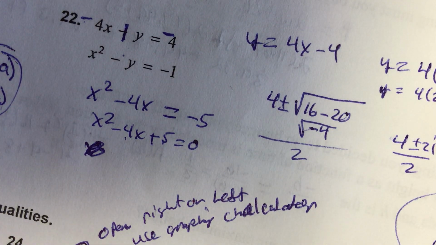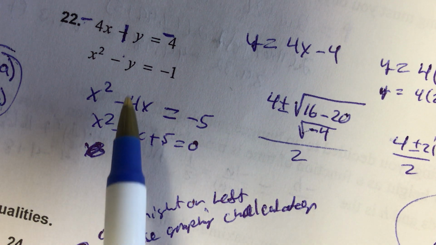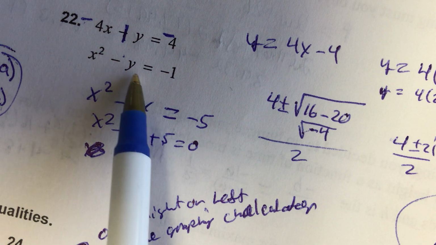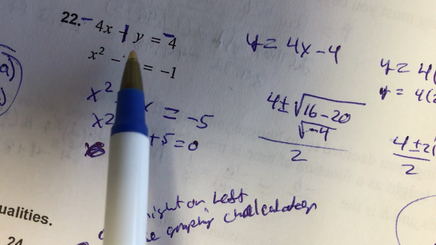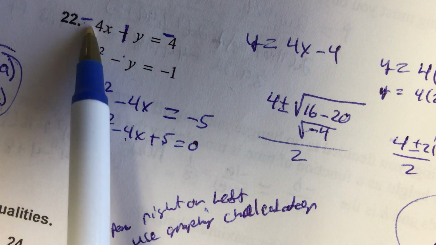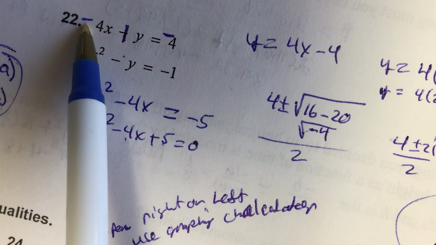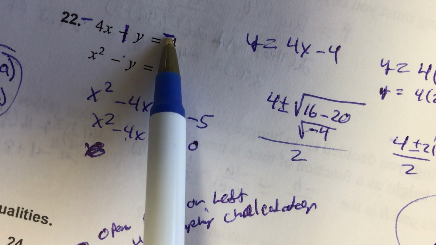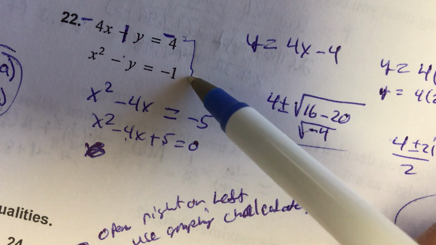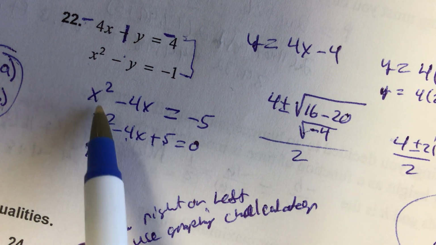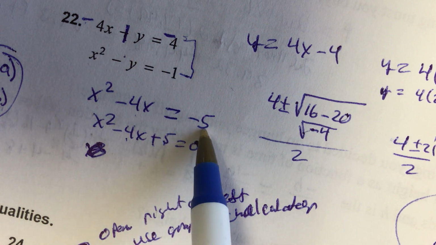So on 22, again, I'm going to use elimination. Now, on this one, I didn't even change the format. I just noticed that both y's were negative, and I'm going to multiply the top one, which doesn't have a square, by a negative all the way through. So I change every sign. So the plus 4x became a negative 4x, the negative y became a plus y, and the 4 became a negative 4. Then I just simply added them because they were already in standard form, so it doesn't really matter at this point anyway. So I just add them: x squared minus 4x minus 5.